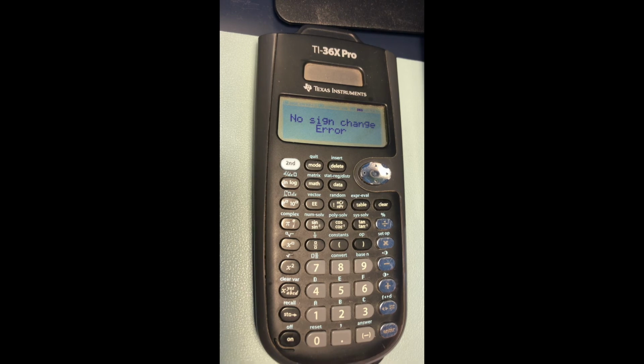That means that it cannot solve the problem from the starting point I gave it, or that can sometimes mean that there's an error in the equation. If I press equals here, enter, nothing happens. I press clear. This gives me back to the equation.